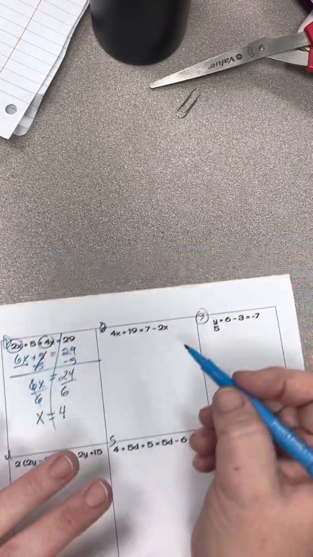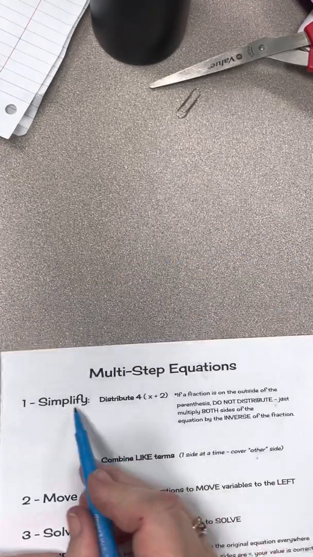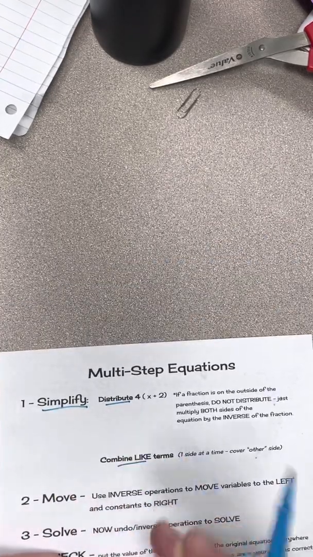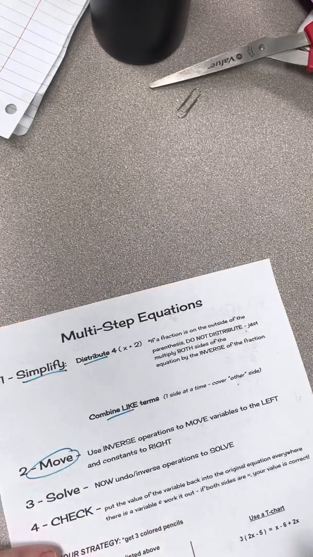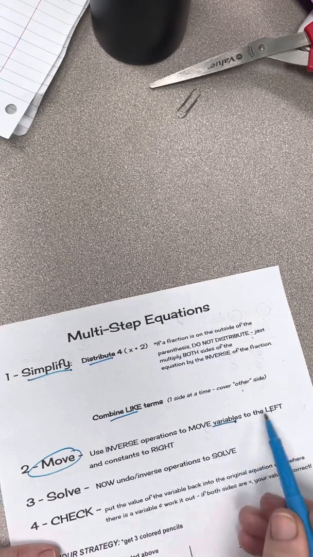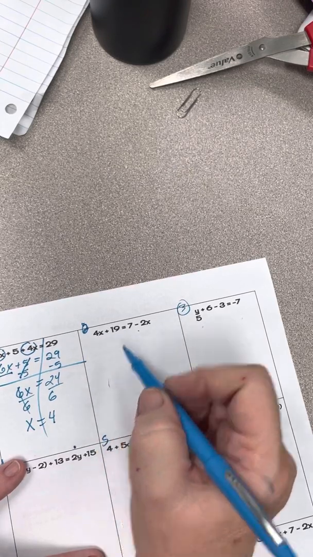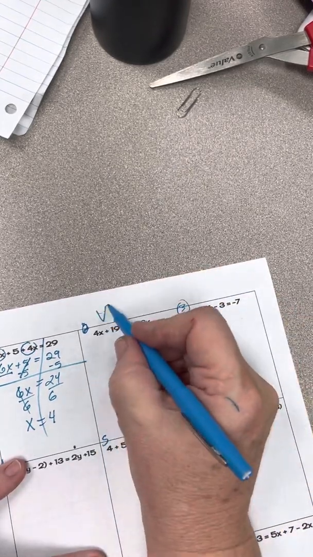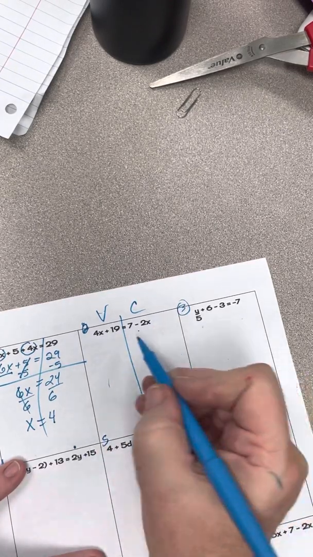All right, here, I don't need to simplify. My first step is to simplify. There's no distributive, there's no like terms. Okay, so I'm just going to move anything, any variables to the left, constants to the right. Okay, here's a variable, so it's going to stay over here. Okay, variables, constants. But this constant needs to go over here, so I'm going to use my inverse.